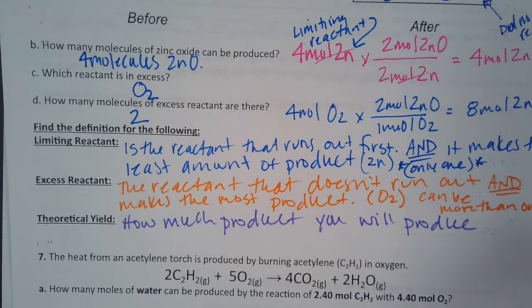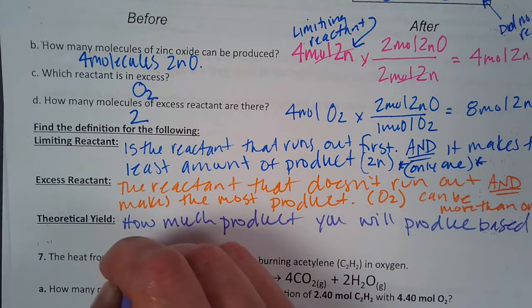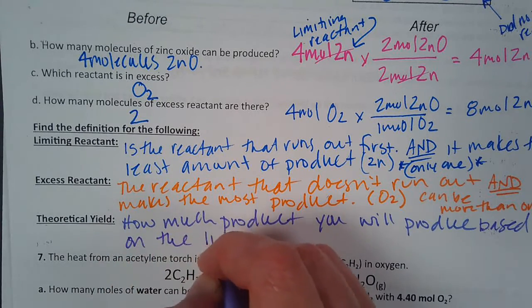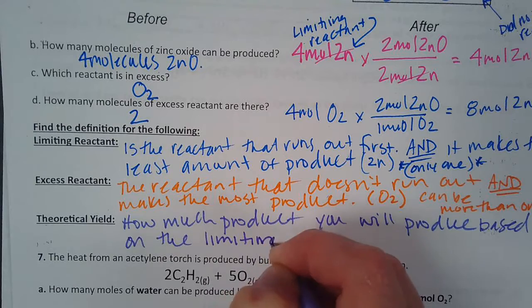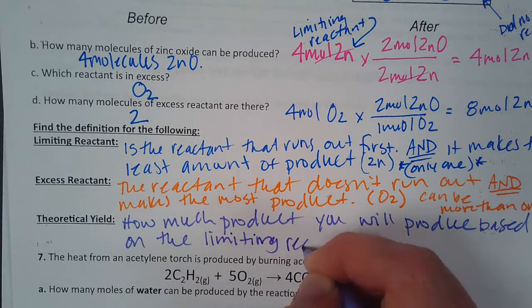And so is the limiting or the excess going to produce this amount of product? The limiting. So it's how much product you will produce based on the limiting reactant.